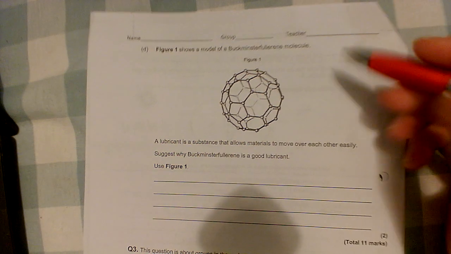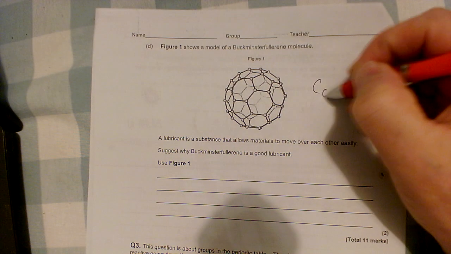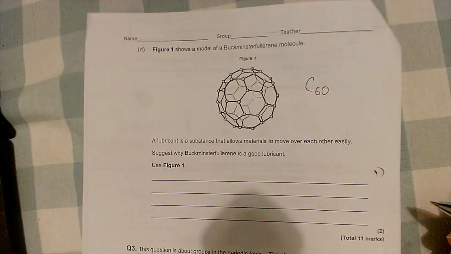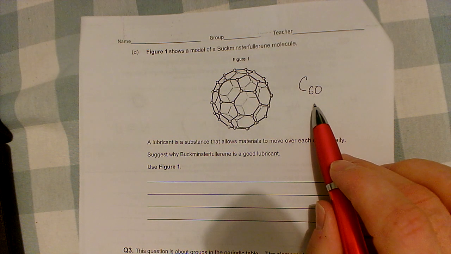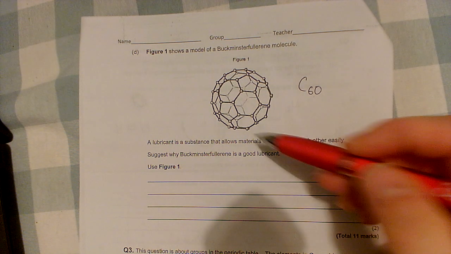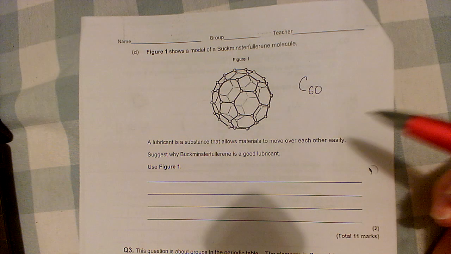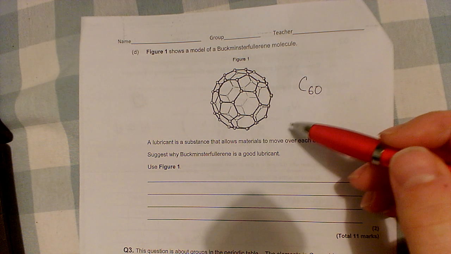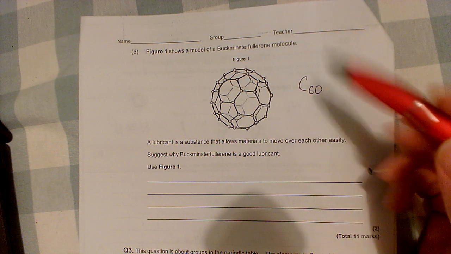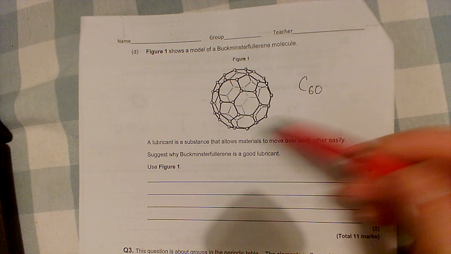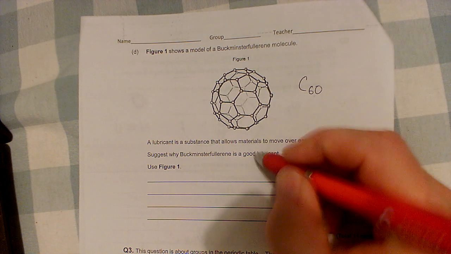Last one before I take a break or break the video up at least, is a picture about Buckminster fullerene. Many of you have forgotten the structure of Buckminster fullerene, but it was given to you, so that was quite handy. And it has a structure which is 60 carbons joined together in a bit like a football in a ball. Okay, and you don't need to know loads and loads about Buckminster fullerene, just a few details, like the fact that it's a good lubricant, and that's what this question is about.